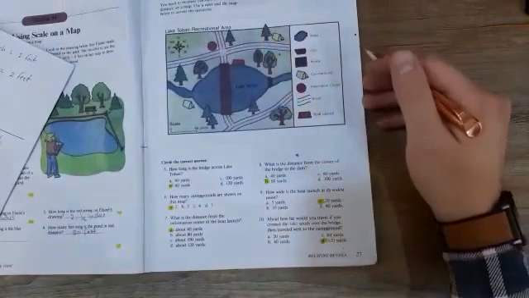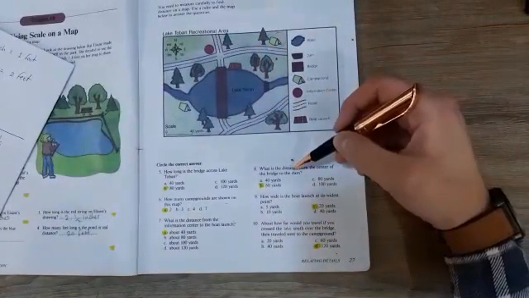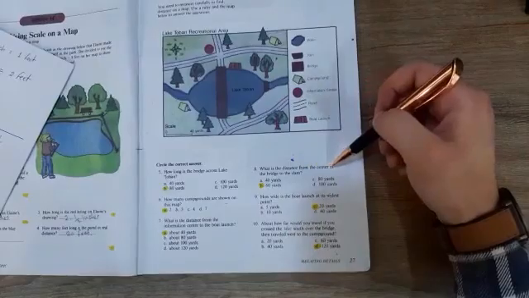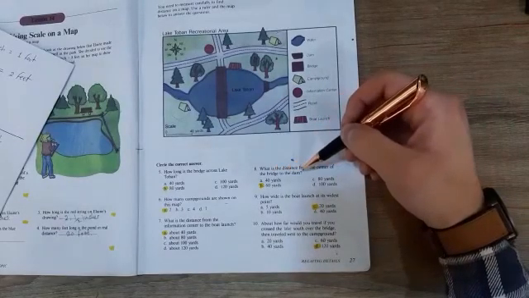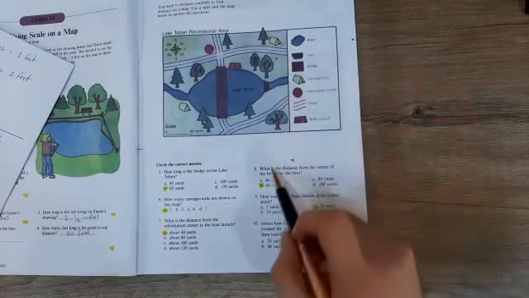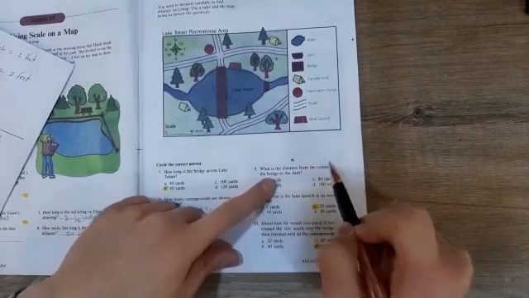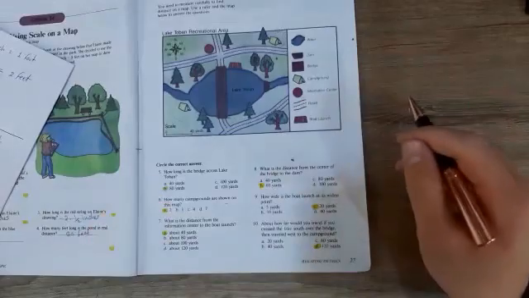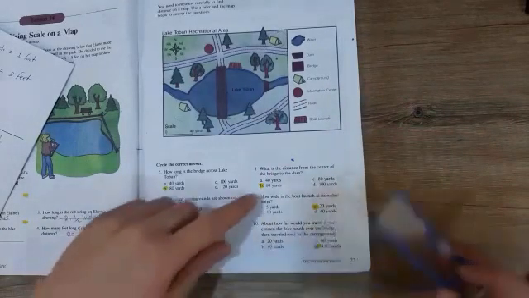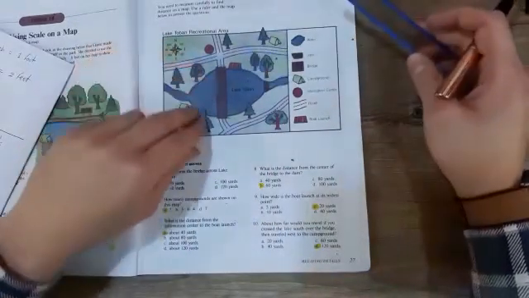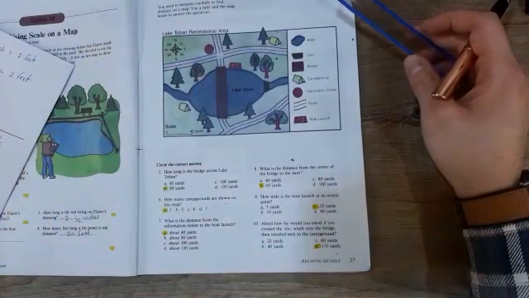Number 8. What is the distance from the center of the bridge to the dam? Where is the center of the bridge?